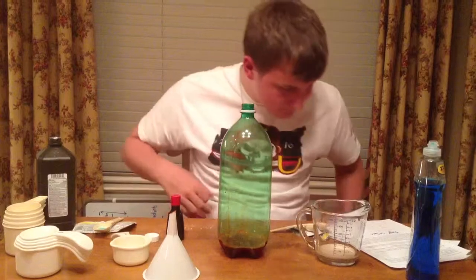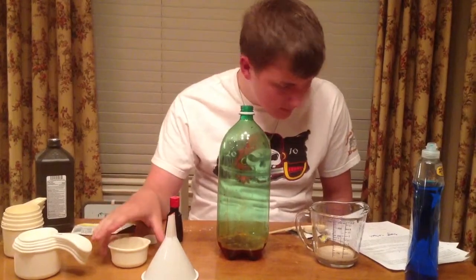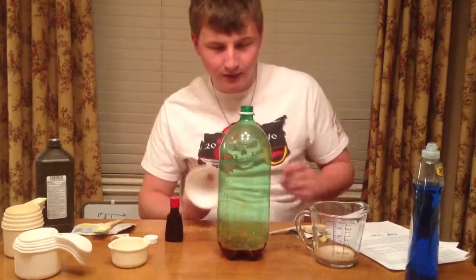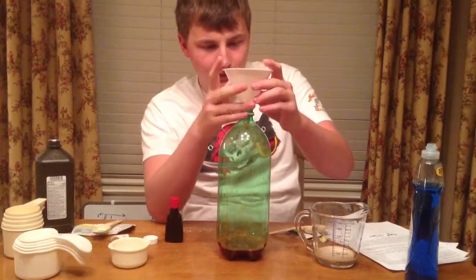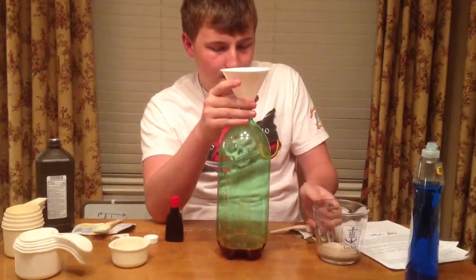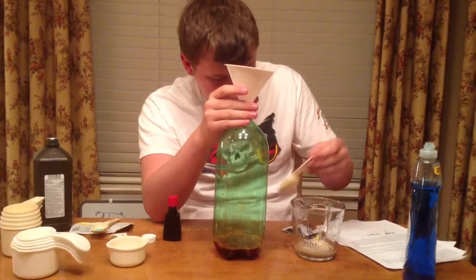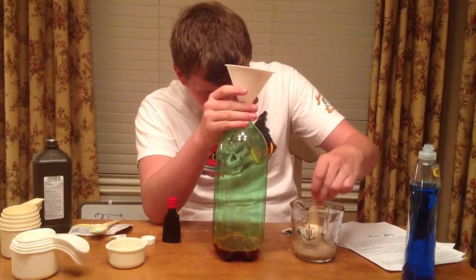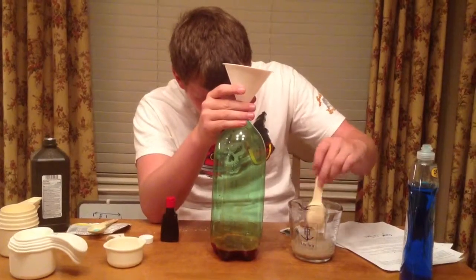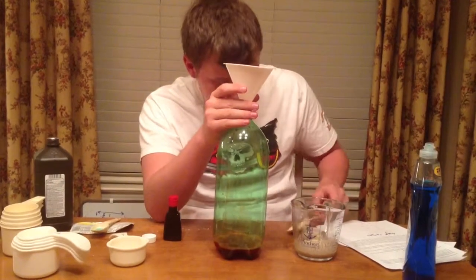And then I'm going to pour the yeast mixture into this mixture that I've made in the soda bottle. First I should mix it around in here. Okay. Then I'll put it into the bottle.